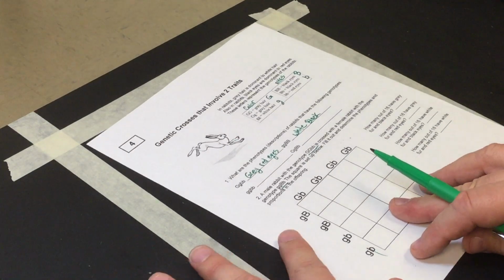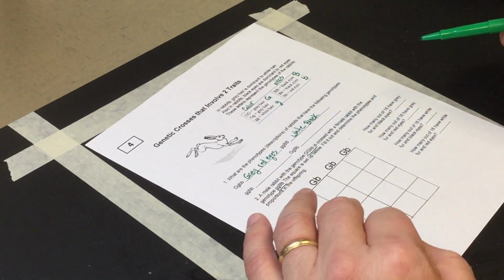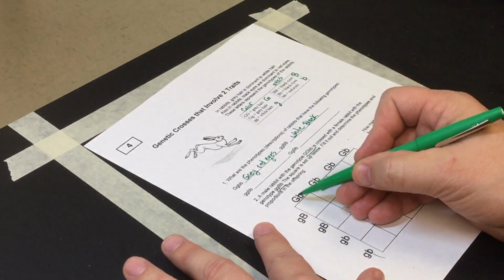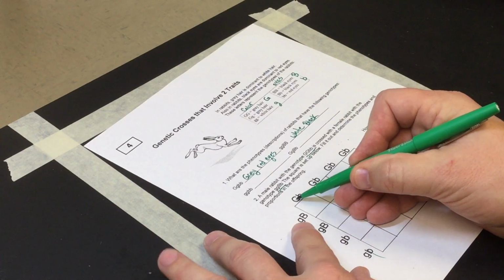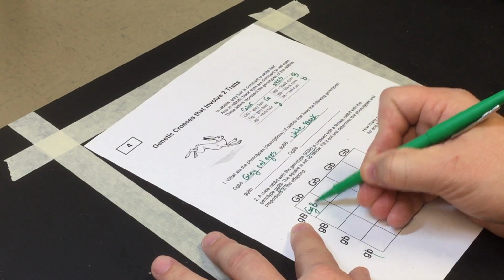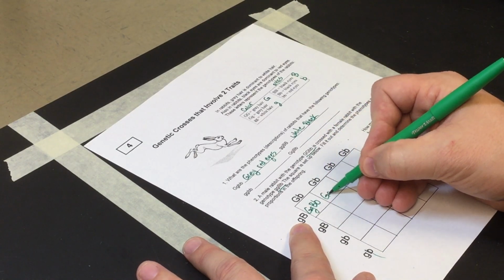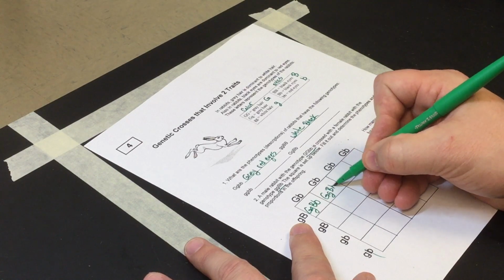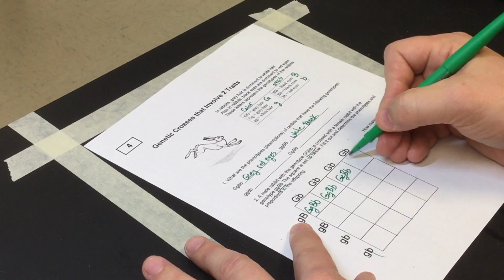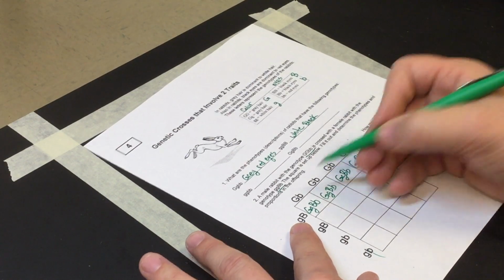Now, to fill these boxes in, make sure you group the like letters together. In other words, put the G's together, put the B's together, and put them in the order that they have. So this one would be big G, big B, little b. This one here, big G, big B, little b. Big G, little g, big B, little b. Don't go so fast that you make mistakes.